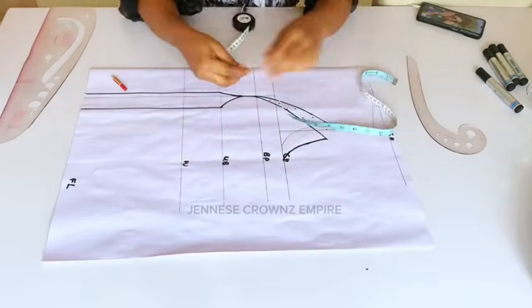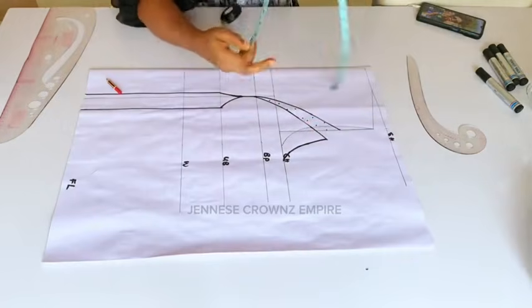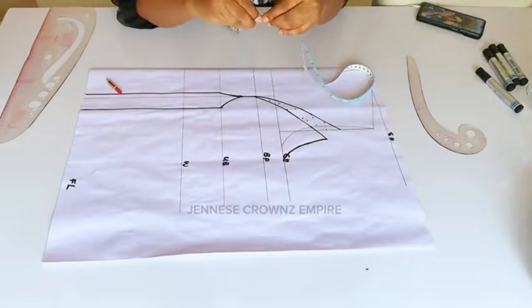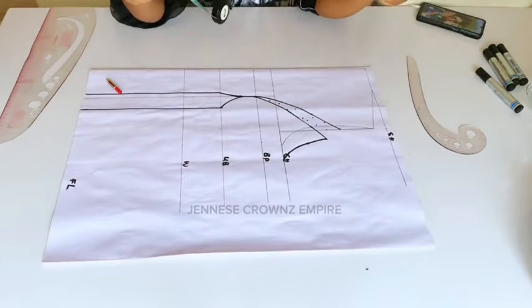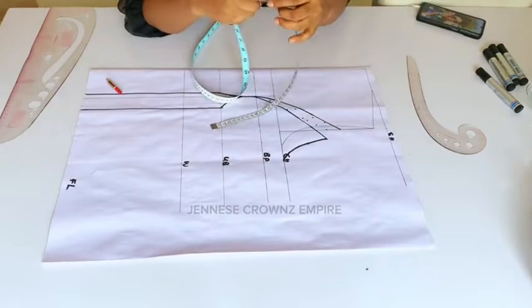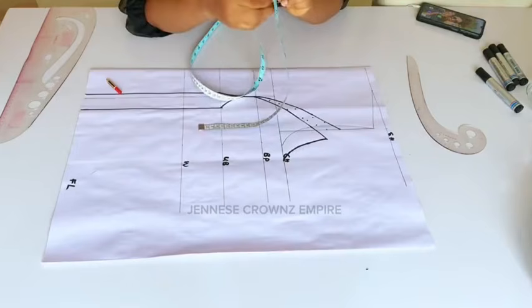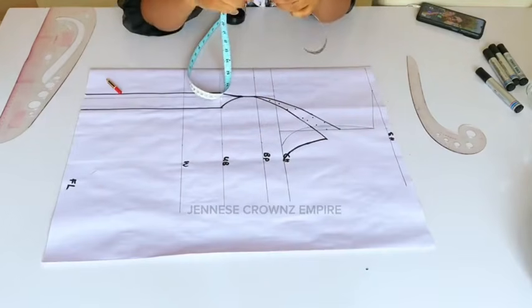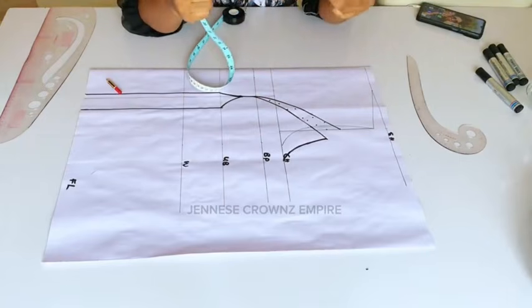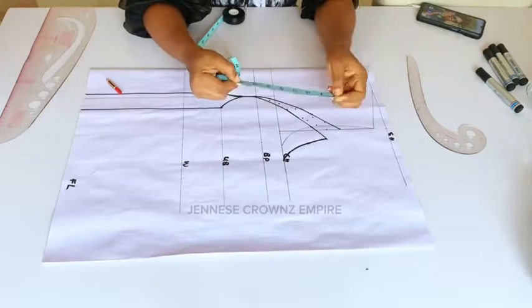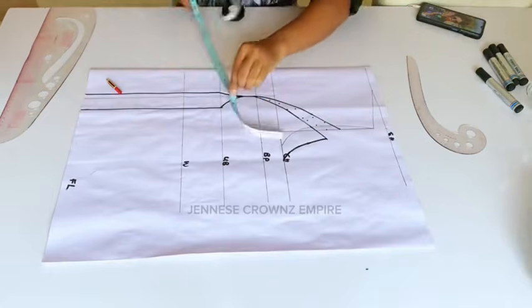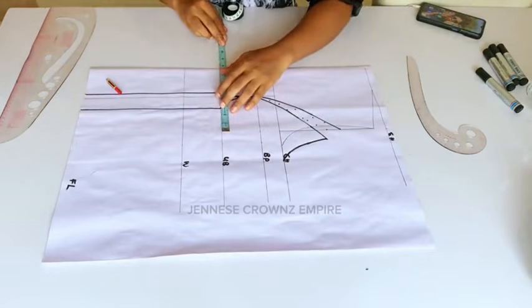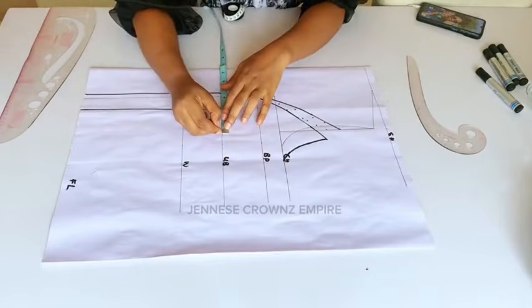So it is always advisable to replace your dart. So for me, my round under bust is 31 inches. Divided by 4, whatever I have, I'm just going to go ahead and place it there. Please take note, because my underbust is 31 doesn't mean yours is also 31. Just use your body measurement, okay? So I'm just going to go ahead, after dividing, place whatever I have here. And please do not forget to replace your dart.